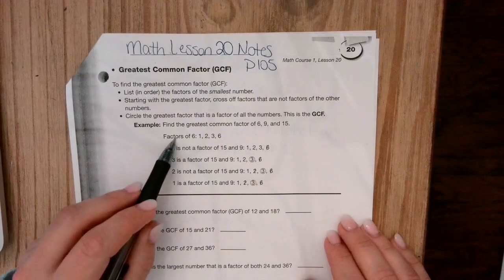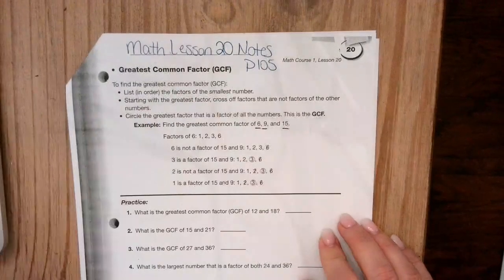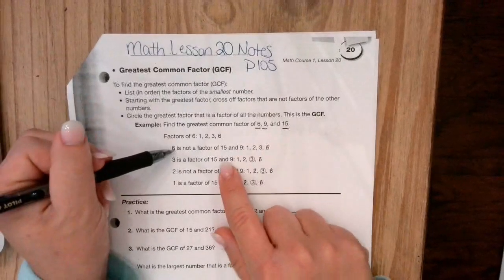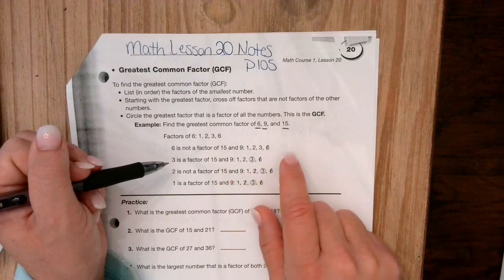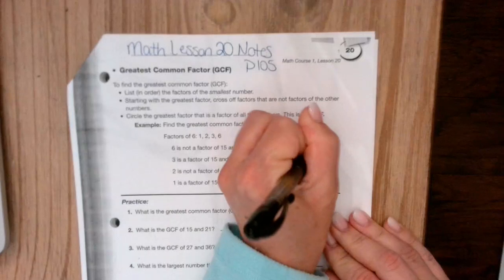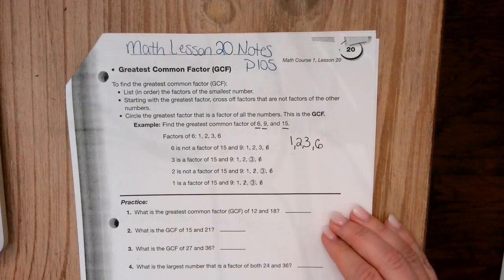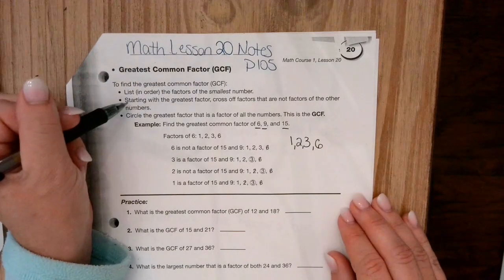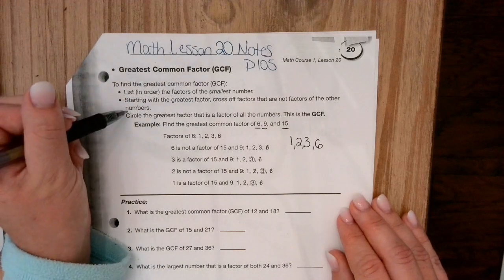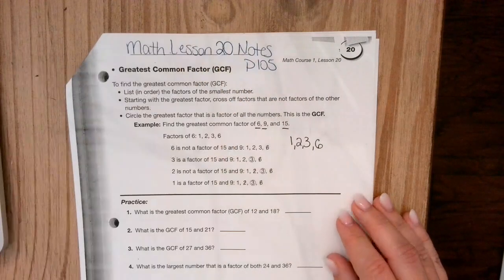So, for example, if it is telling me to get the greatest common factor of 6, 9, and 15, 6 is obviously the smallest number. So, I'm going to go ahead and list out the factors of 6. So, I have 1 and 6, and then I have 2 and 3. Okay? And then it tells me to, starting with the greatest factor, cross off factors that are not factors of the other numbers. Okay, so the other numbers that I'm looking at are 9 and 15.